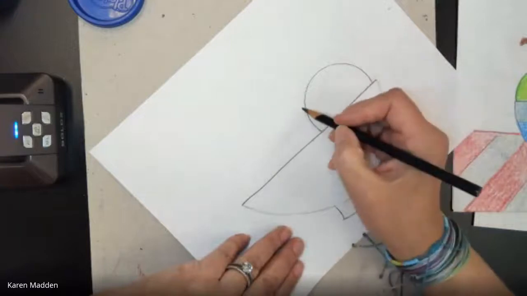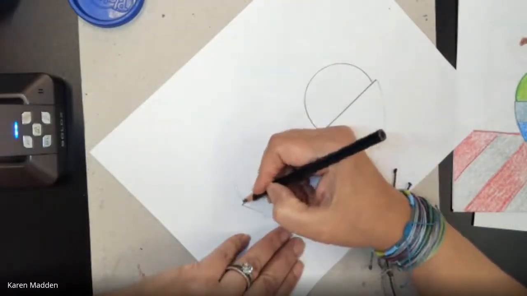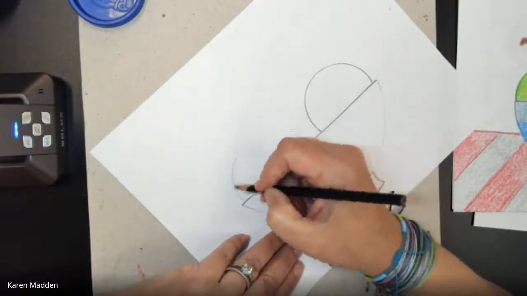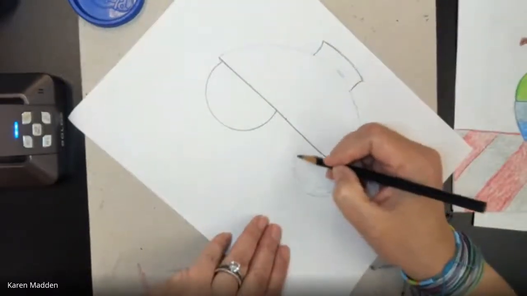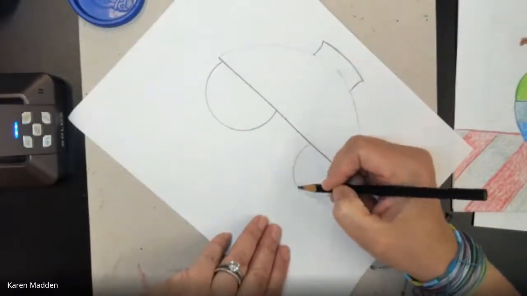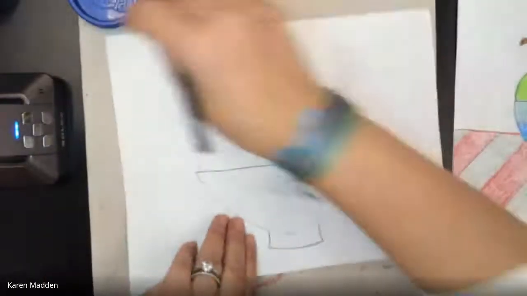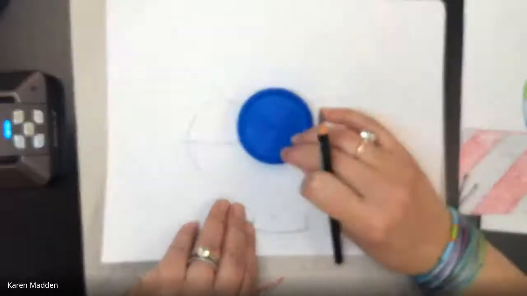So I'm going to do another apple over here on this side. And I'm just going to very gently create a curve on there. So see, I didn't even have to use this. Now, I want to go back in and create another apple that is behind these two, okay?